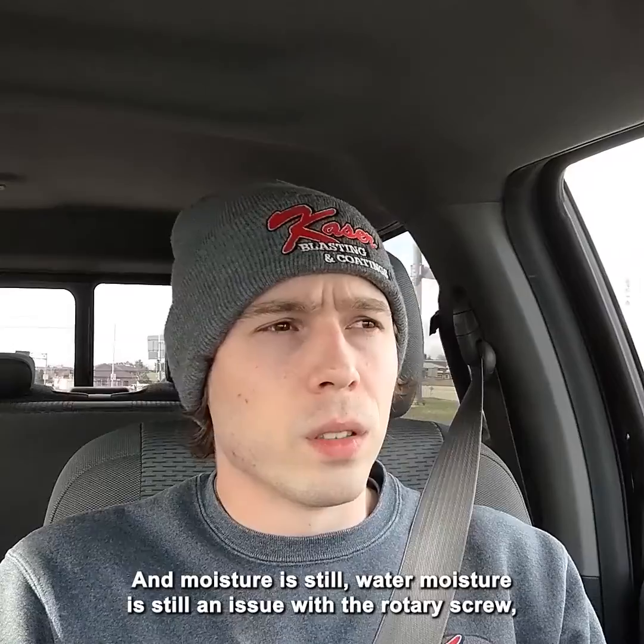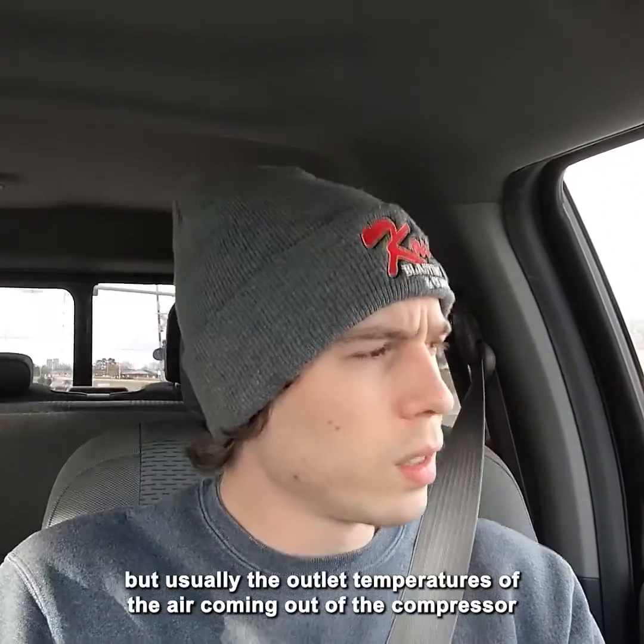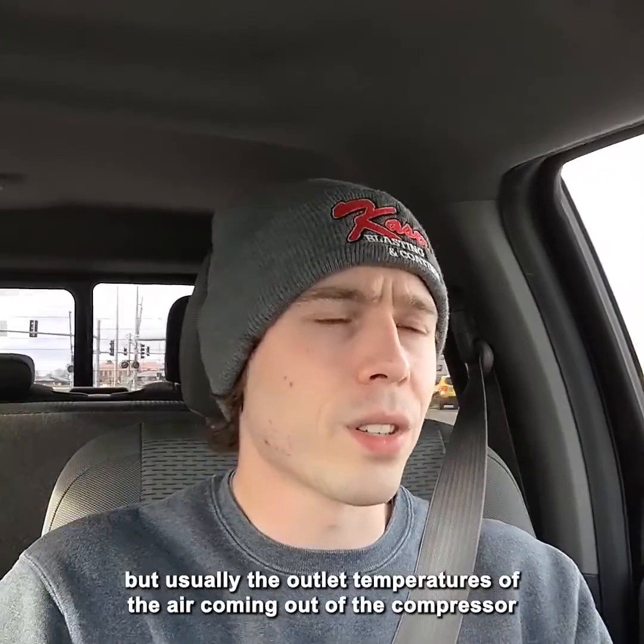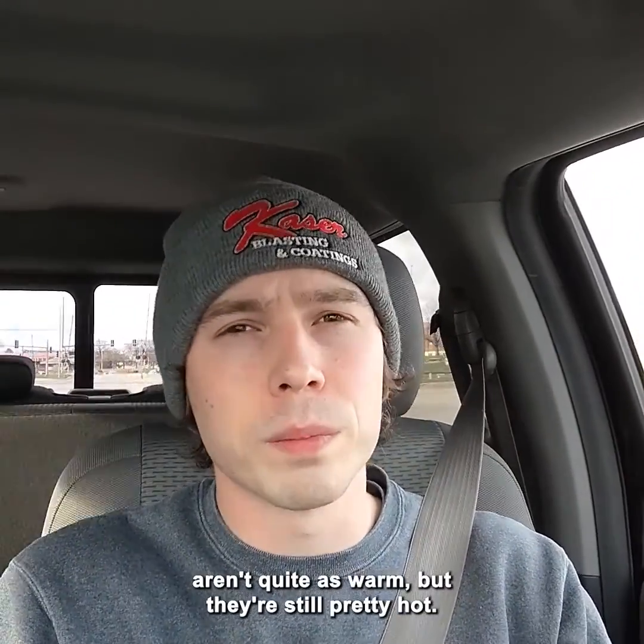And water moisture is still an issue with the rotary screw, but usually the outlet temperatures of the air coming out of the compressor aren't quite as warm, but they're still pretty hot.